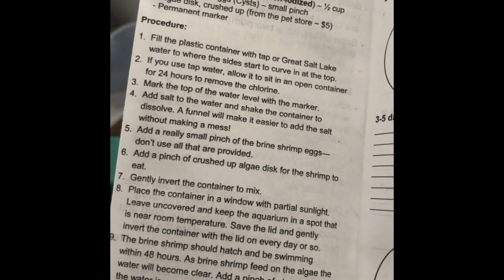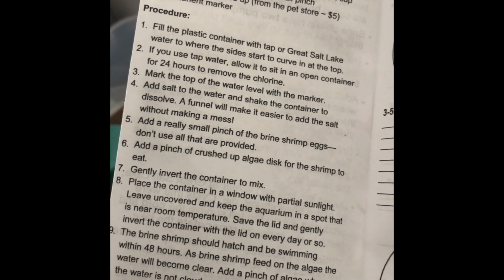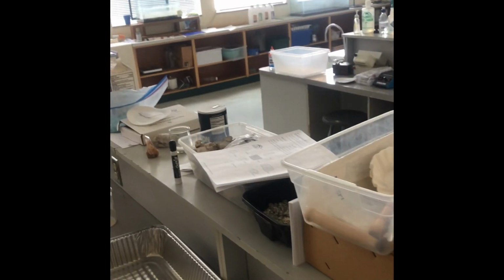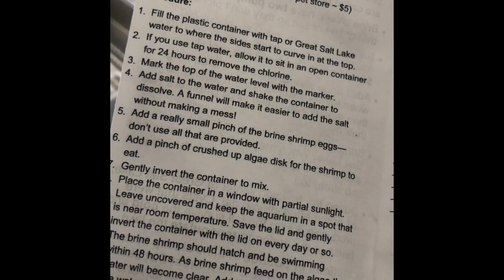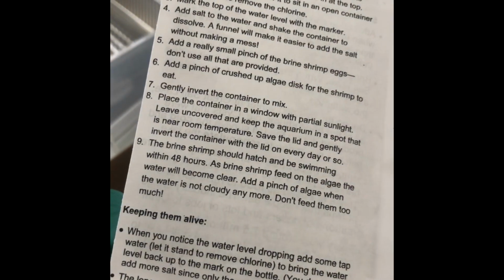Algae discs, crushed up from the pet store. Algae. I think we had some algae over there. Might work. I also know that you can feed them some other things as well. Don't want to go to the store right now.